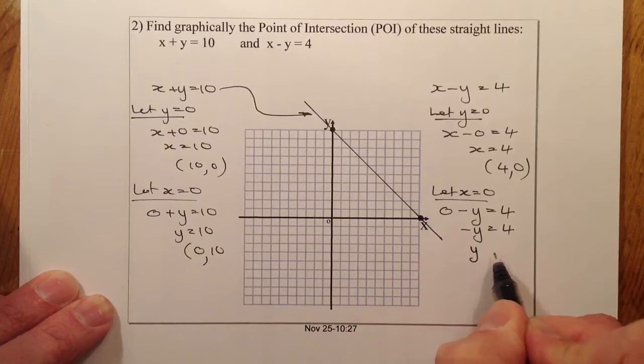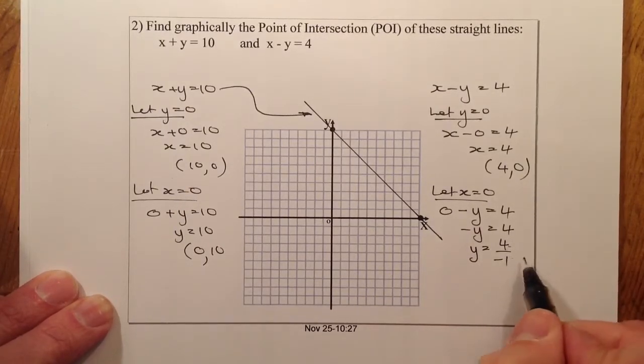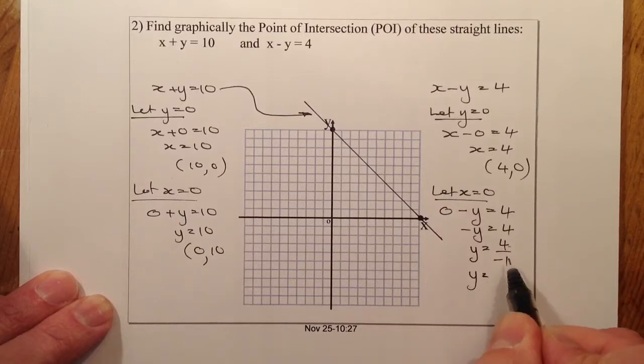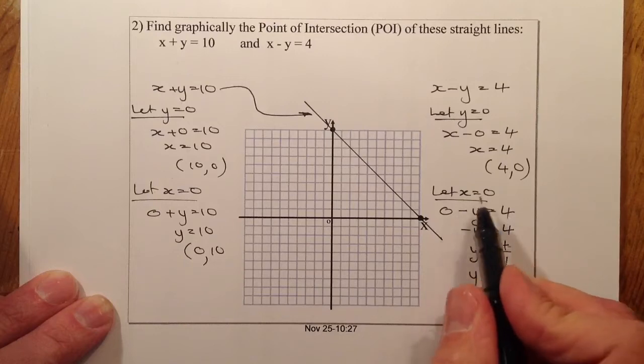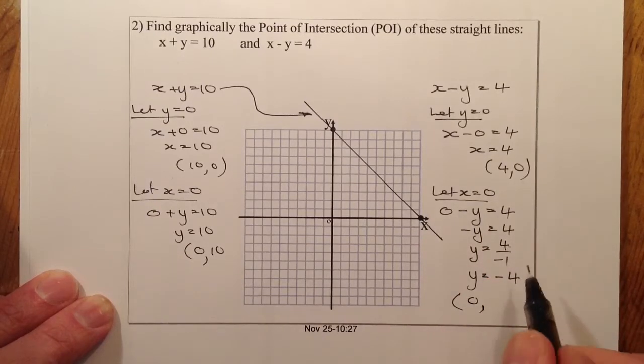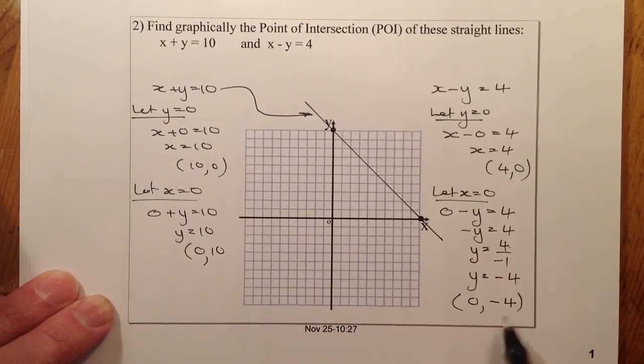So I think from there, I'll just show you the working. It would be 4 divided by minus 1, so y is going to be equal to minus 4. Coordinate from there is going to be 0 for x, so that would be 0 in the x direction, and minus 4 in the y.